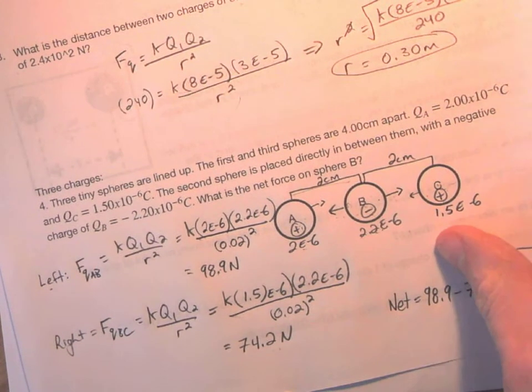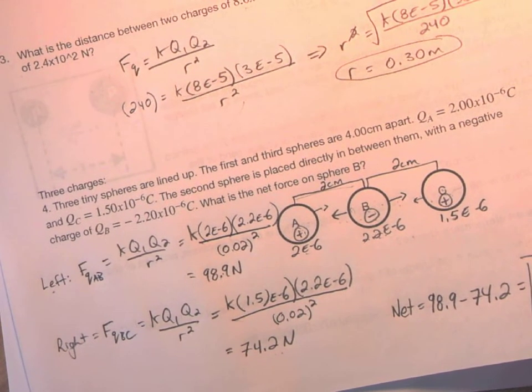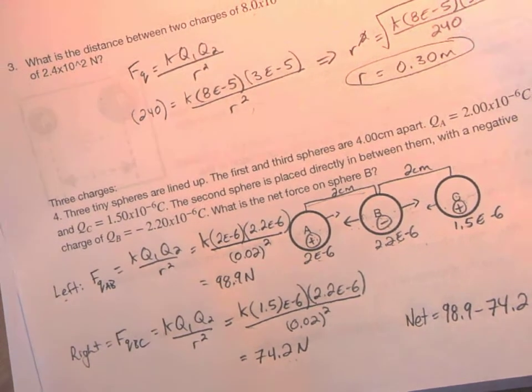All right. So now that's done, and we have only one question left. This one's kind of a doozy.